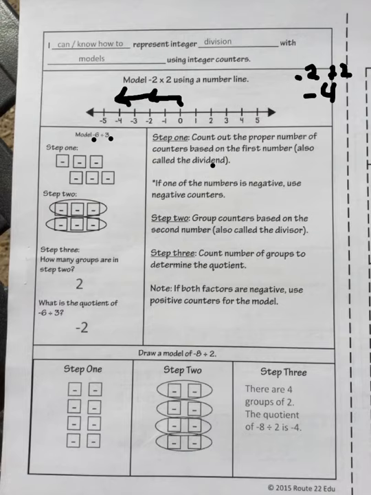We just said that. Step 2, group the counters based on the second number. The second number is a 3, so we have to group them by 3. That's also called the divisor. Step 3, count the number of groups to determine the quotient. How many groups are in step 2? Well, there's 2. So what is the quotient of negative 6 divided by 3?